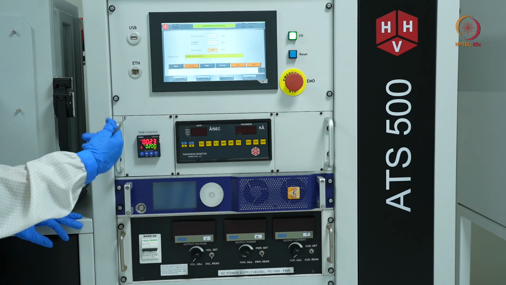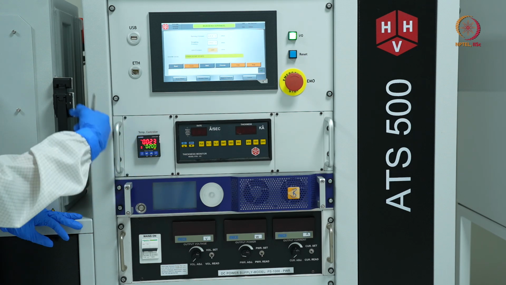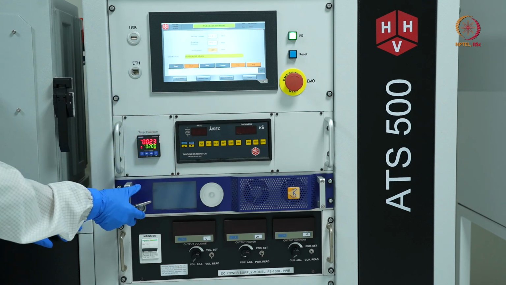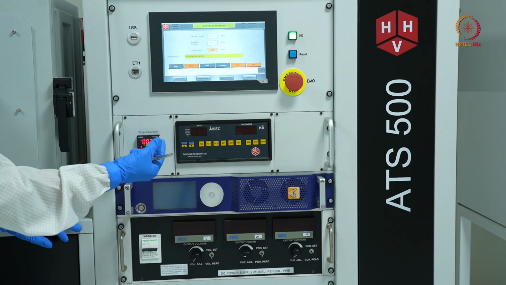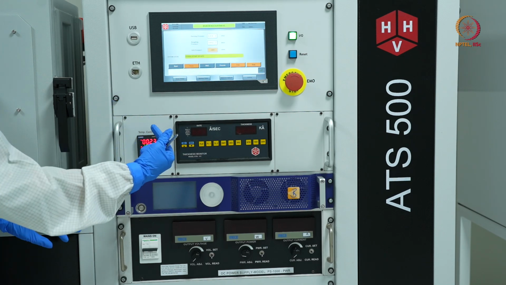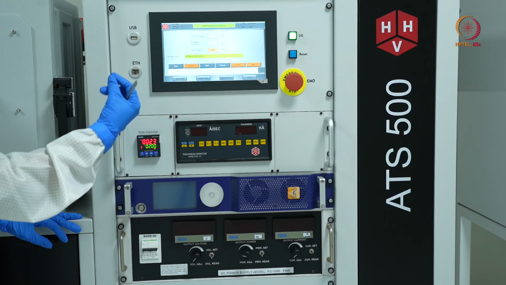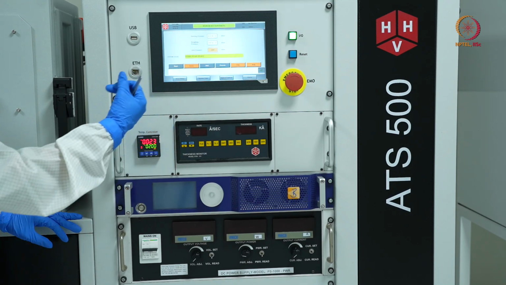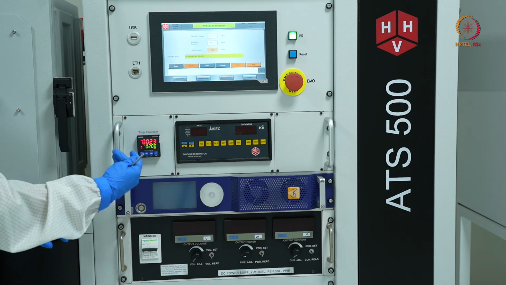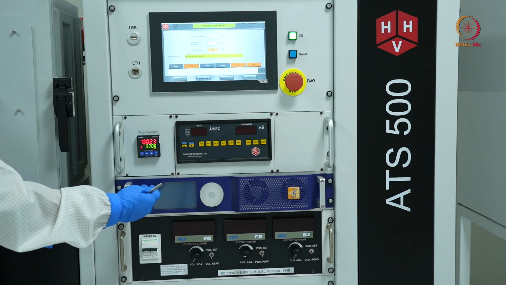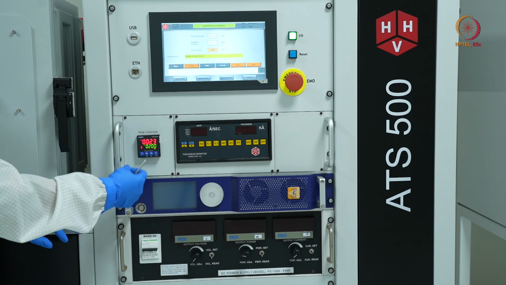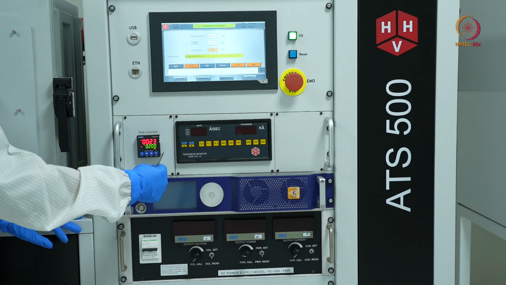So the RF signal is a pure sinusoidal signal. In the first half of the cycle, the plasma will strike, and in the second half cycle, the negative charge will be provided by the RF signal, and the argon ion will neutralize and go out of the system.